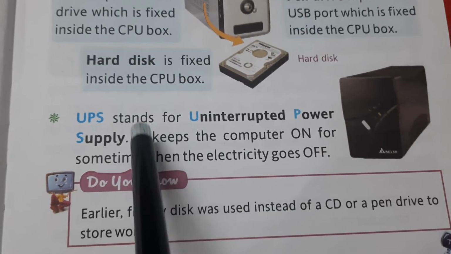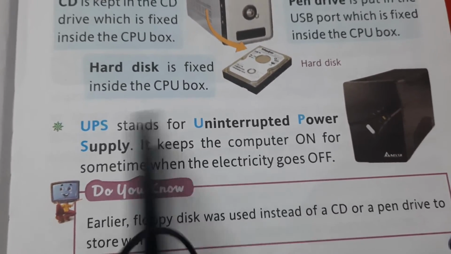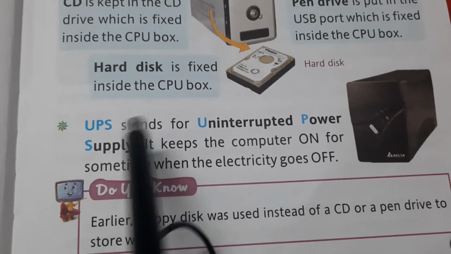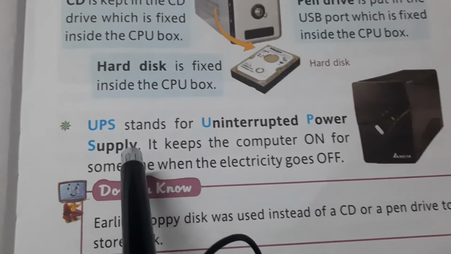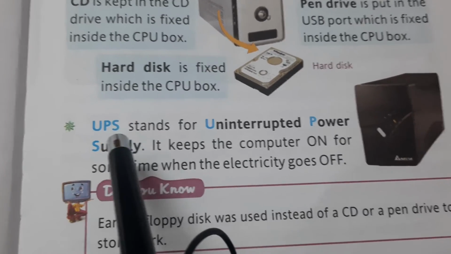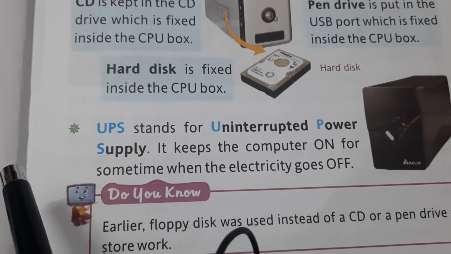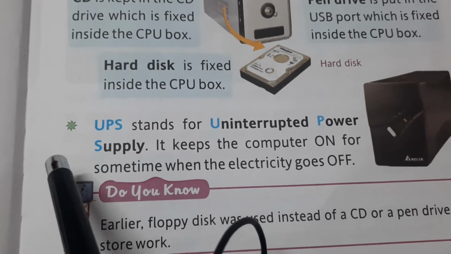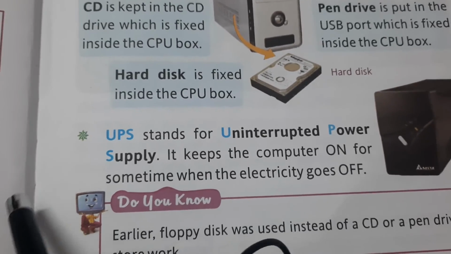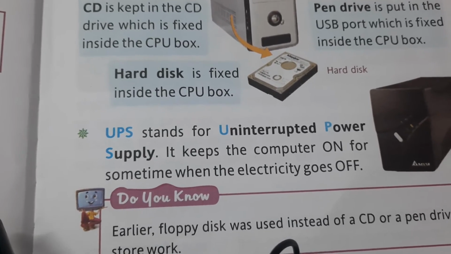Now, UPS stands for uninterrupted power supply. Uninterrupted means there is no interruption there, there is no disturbance there. Means the power supply is very smooth. Even if the electricity goes off, still it can give the backup, it can support the computer system by giving it the power. When I was explaining to you in first class, I told you that it is just like an inverter. Most of you must be having an inverter at home. What happens when the electricity goes off? The inverter takes care of the electricity requirement of the house.